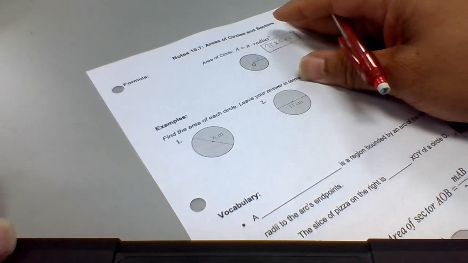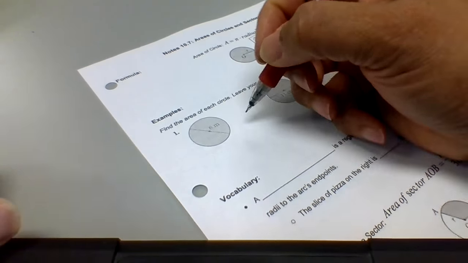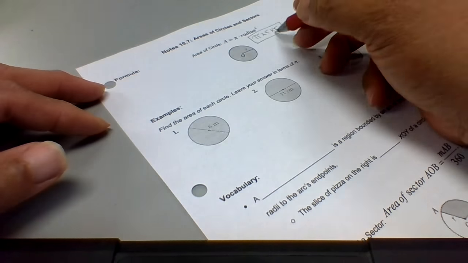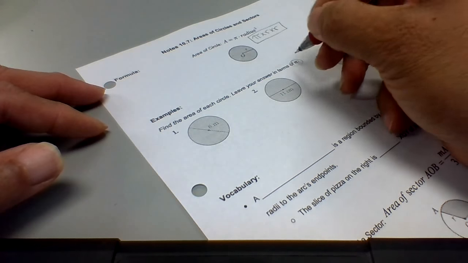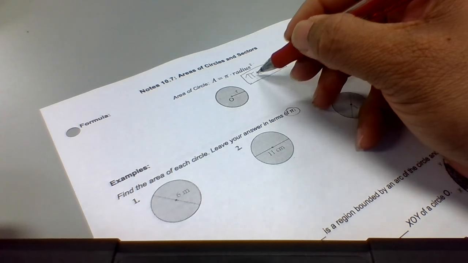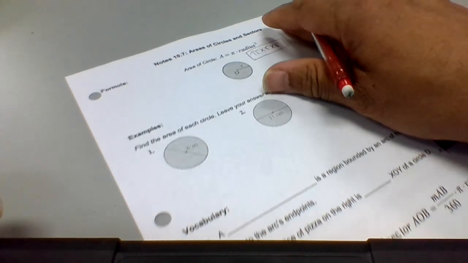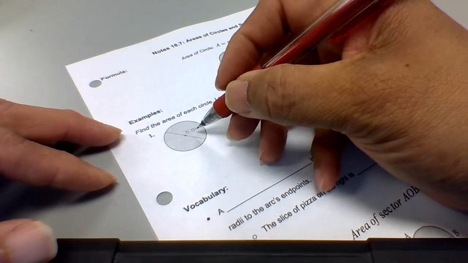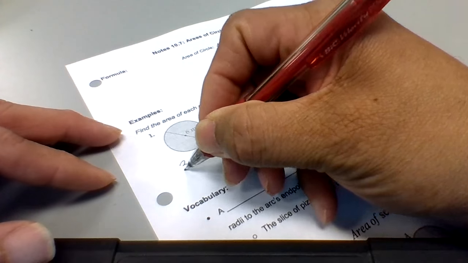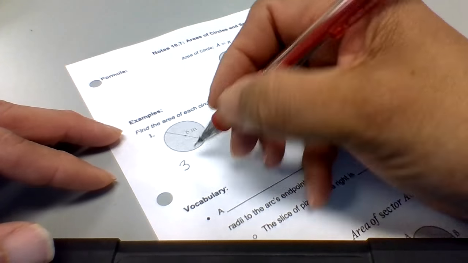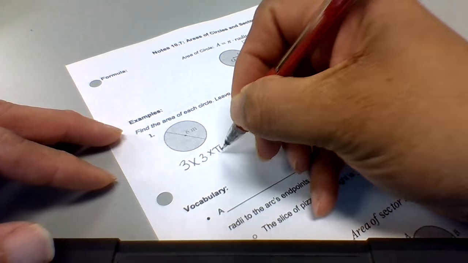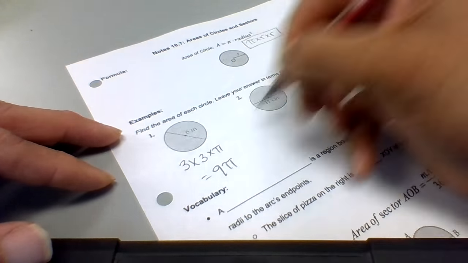All right, first problem. Find the area of the circle. So what is my radius? Oh, and it also says leave it in terms of pi. So when you do these problems, act like pi isn't there and then put it on at the end. So what's my radius? My radius is going to be 3. They show you the diameter, which is 6, but you want the radius. So 3 times 3 times pi. So 9 pi.